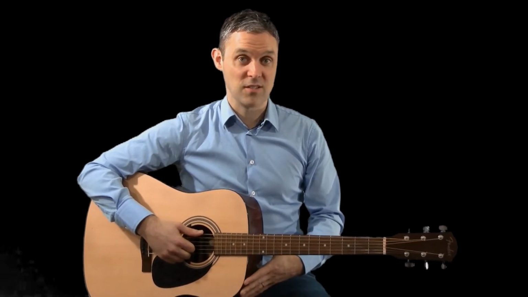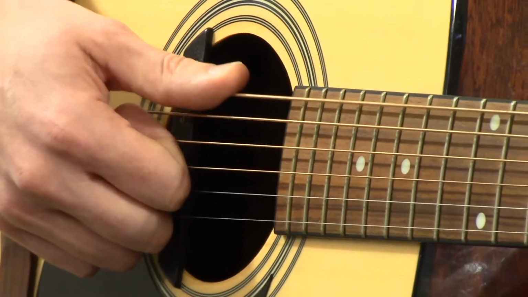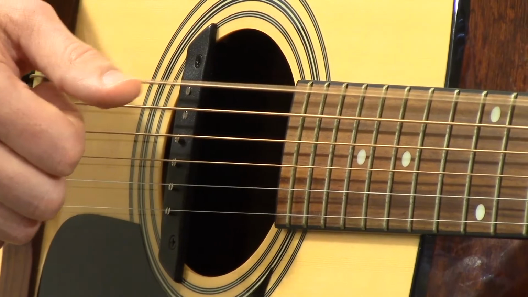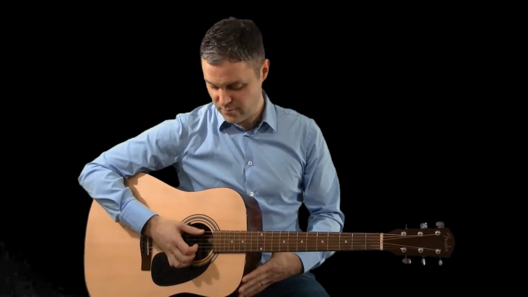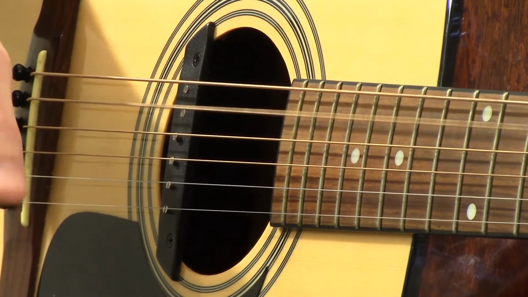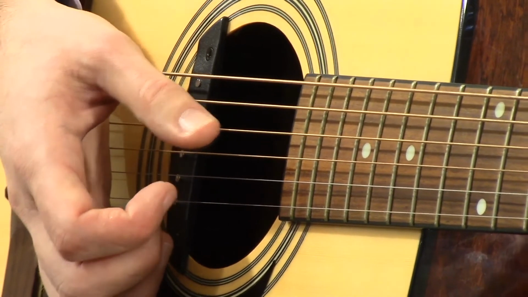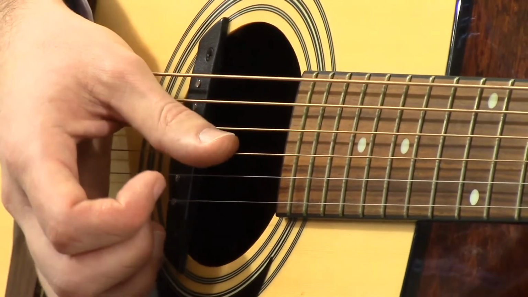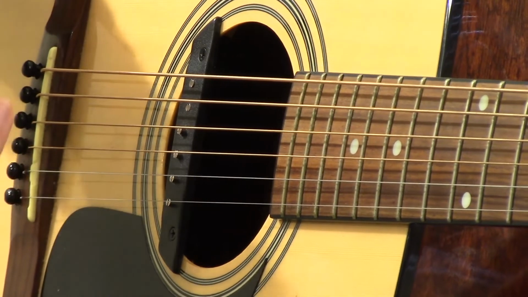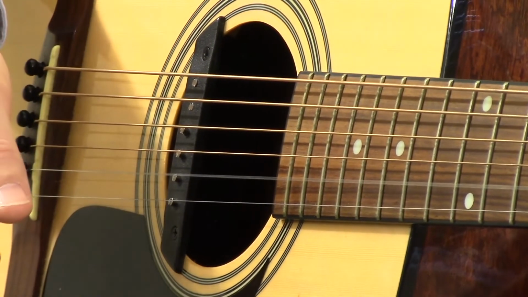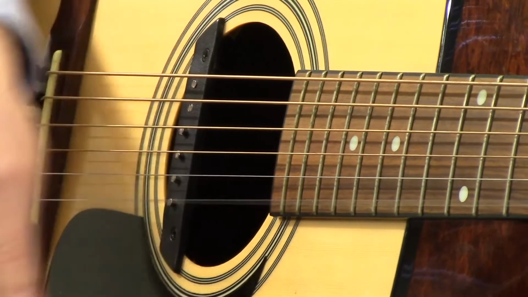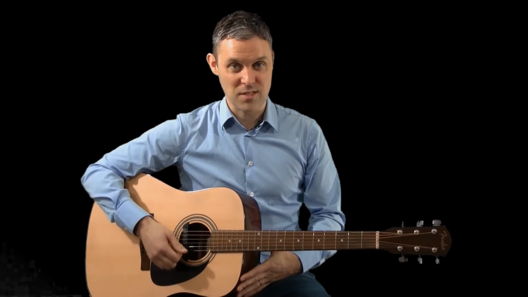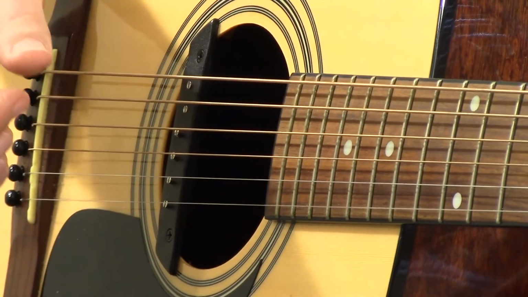So here's the terminology that I use. This low string, the one nearest your head, the big, thick, bassy string, is the sixth string. The one below that is the fifth string. The one below that is the fourth string. The one below that is the third string. The one below that is the second string. And the one below that is the first string. And that string that I just played is obviously the thin one, or the one nearest your feet. So if I say first string, it's there.